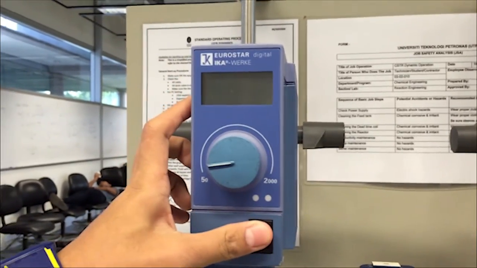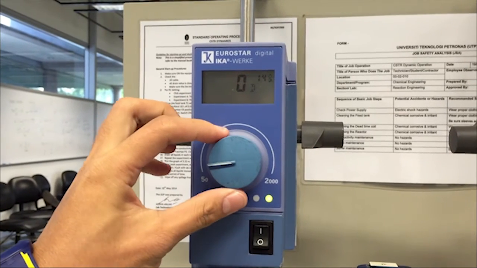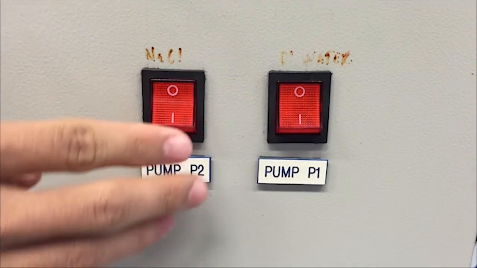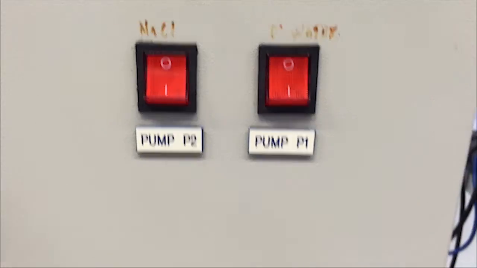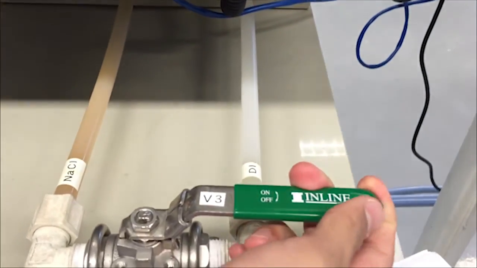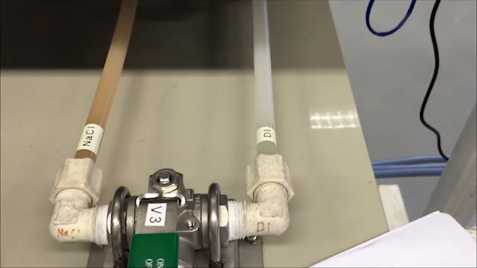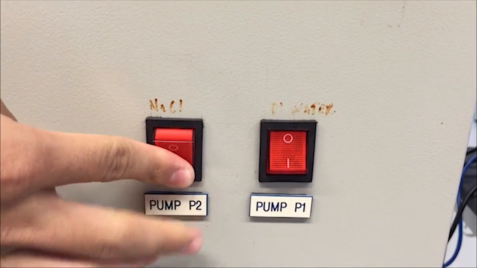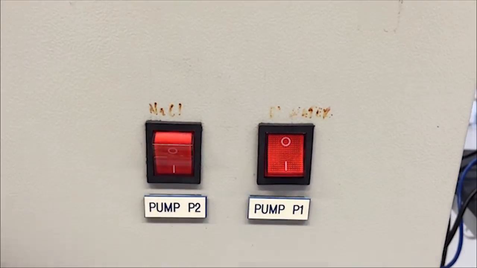The stirrer at reactor 3 is switched on and the speed is set to approximately 200 rpm. Pump P1 is switched off and valve V3 is quickly set towards pump P2. Next, we switch on pump P2 and start the timer simultaneously.